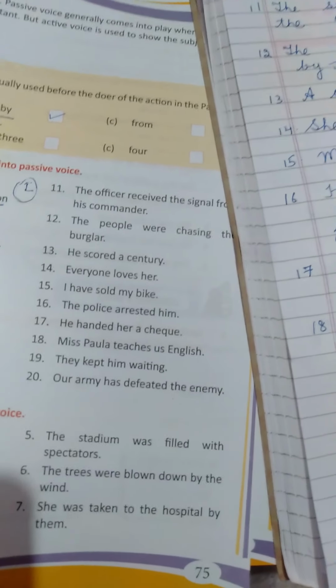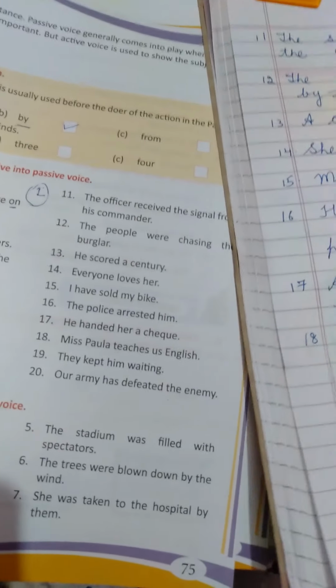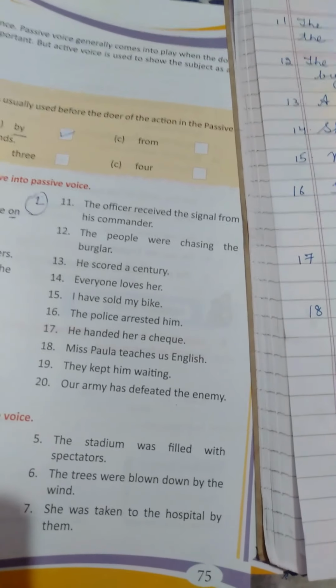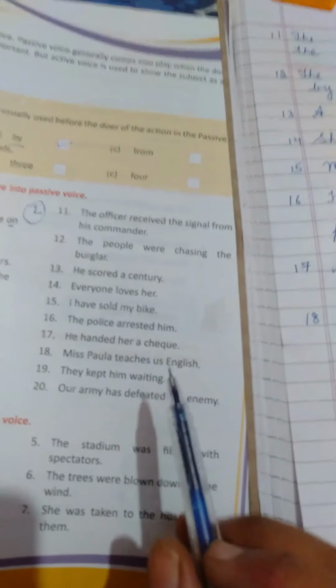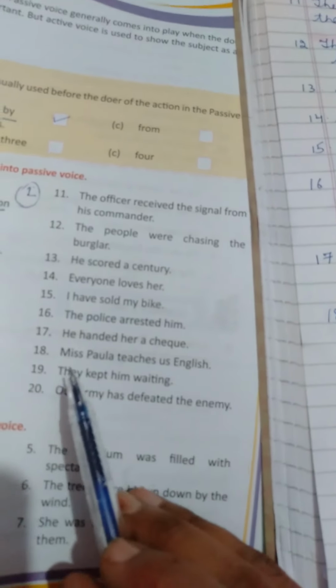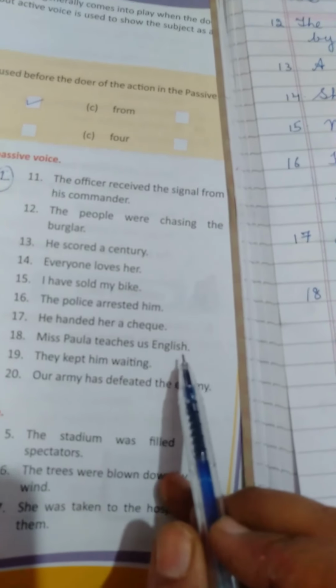Number 18. Miss Paula teaches us English. Who is teaching you English? Do you know? In this sentence, Miss Paula teaches us what? English. So English is the direct object. Some problem comes in the phone, or it might be the way I'm holding it.